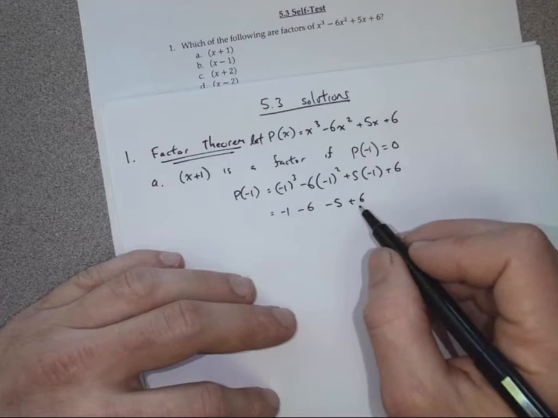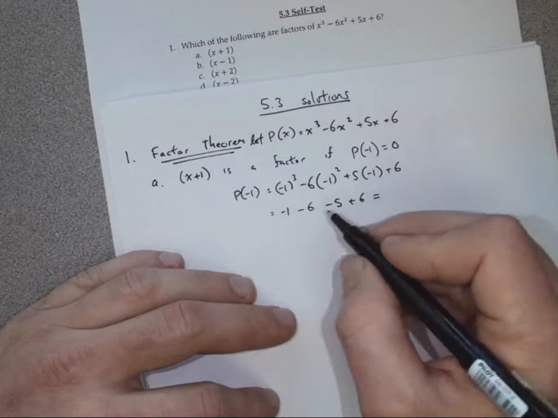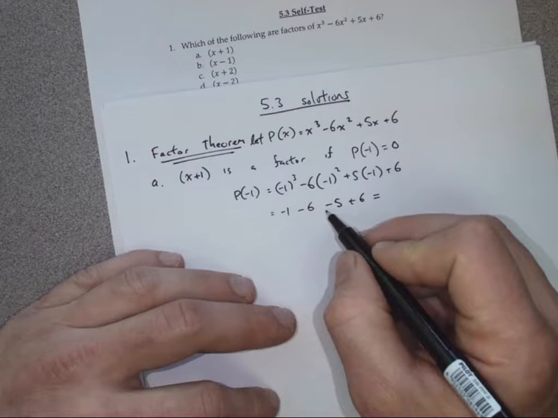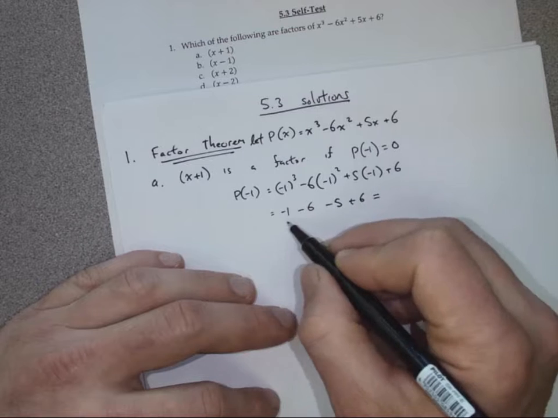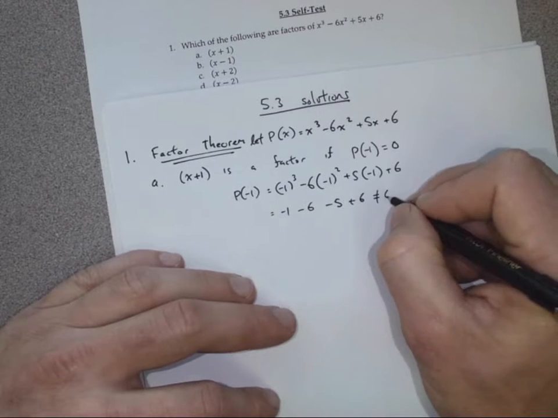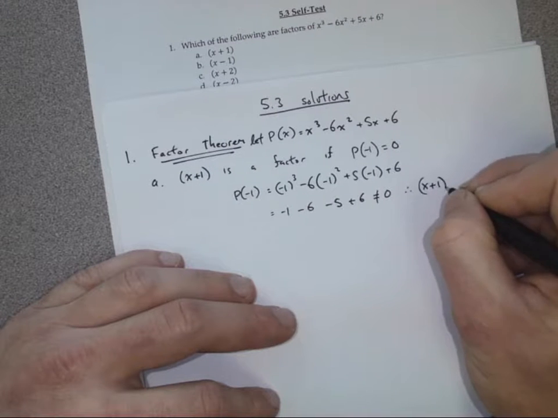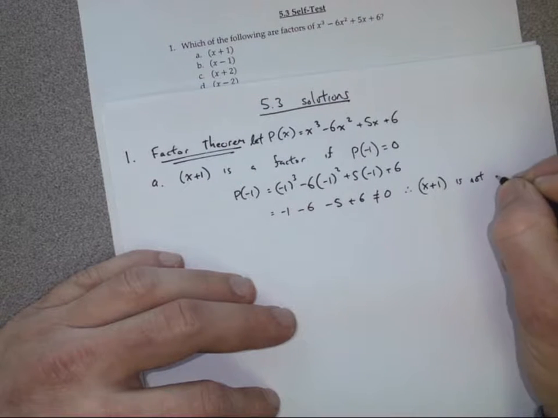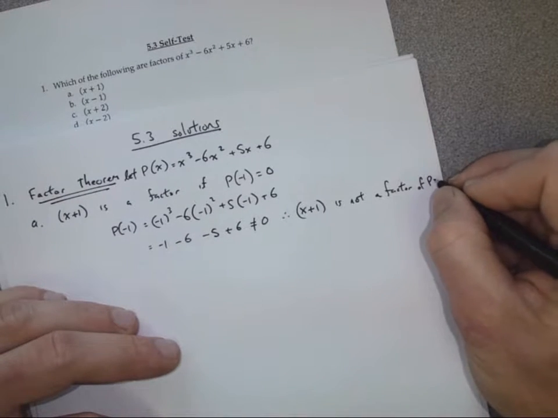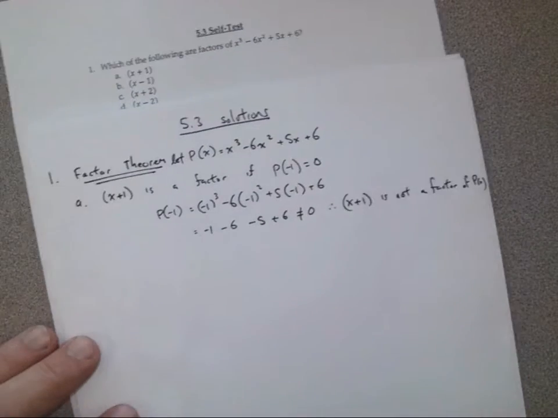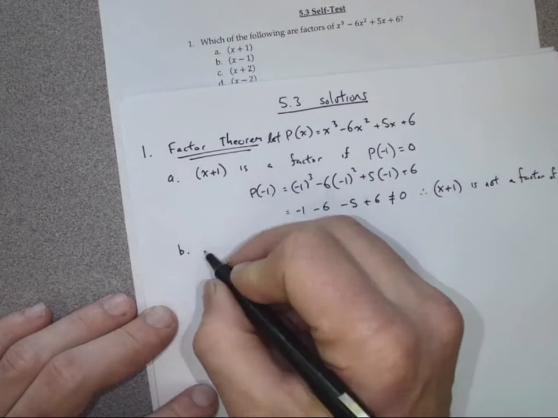And I want to remind you guys, we're not actually concerned with how much this is equal to. We just care if it's equal to 0 or not. And I can see I have 3 negative terms and then a positive 6. So we don't have enough positivity to counteract all this negativity. This is not equal to 0. So therefore I can conclude that x plus 1 is not a factor of, I'll call it p of x. I called it p of x, right? Okay. So moving on, we'll try question B, which is x minus 1.